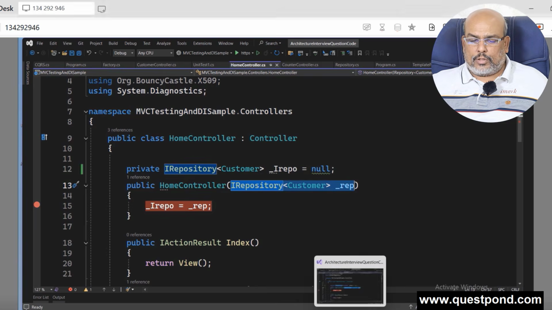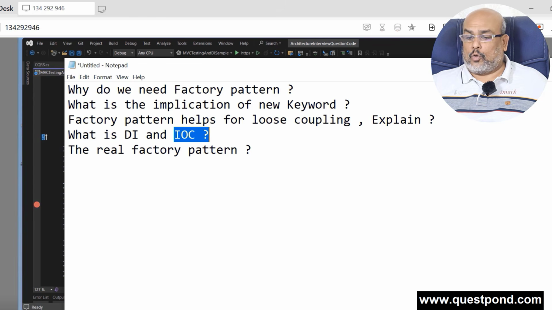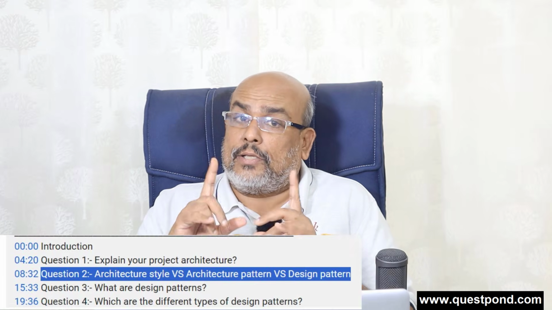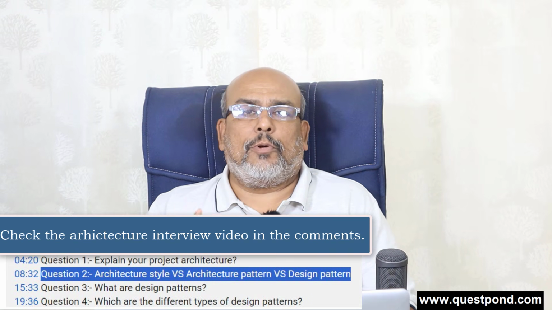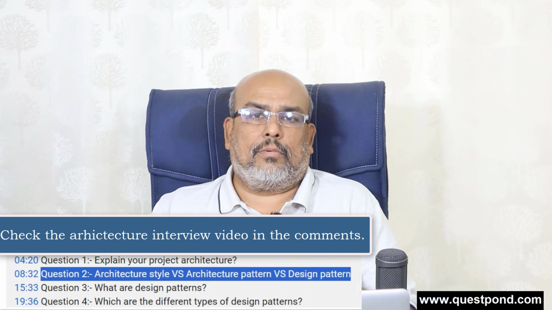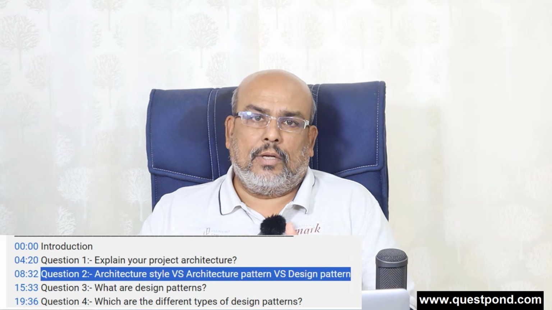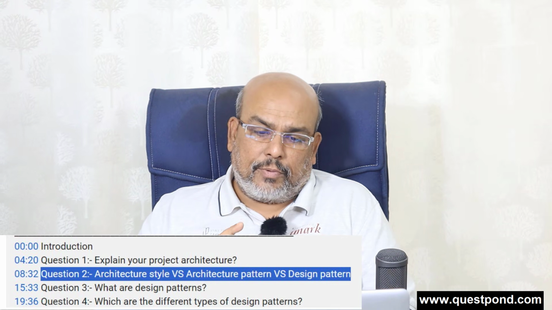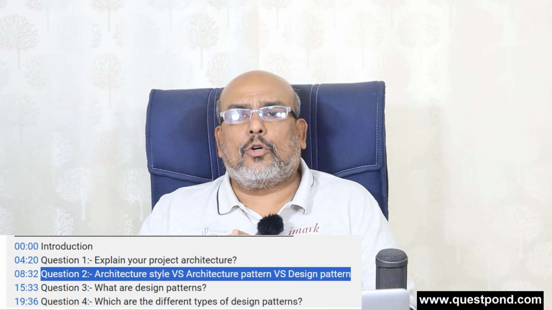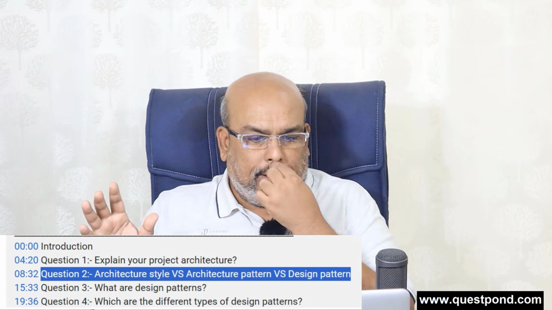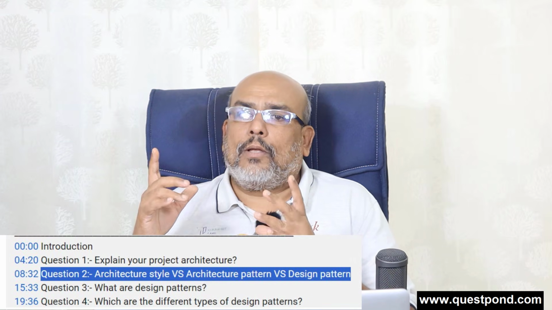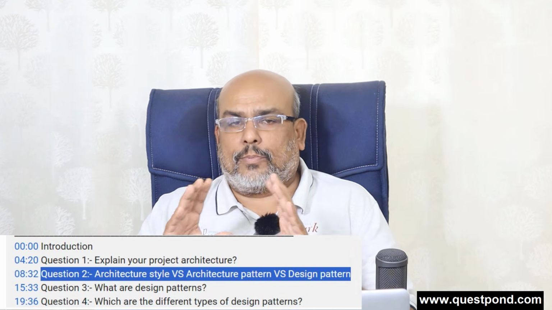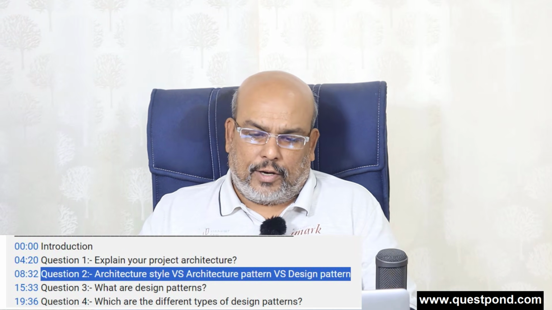There is one more thing discussed here, which is inversion of control, IOC. Now remember, inversion of control is not a pattern. Please understand, in the interview, don't confuse between design pattern and architecture pattern. There's a difference between design pattern, architecture pattern, and architecture style. This inversion of control is a principle. A principle is again a different thing, right? If you don't understand these differences, please go to the video down below, which is in the comments. There I've explained the differences between these three.